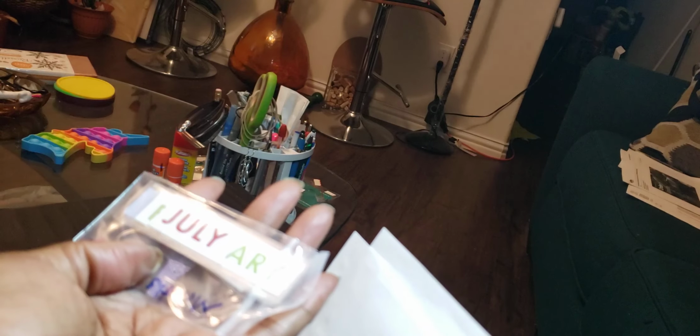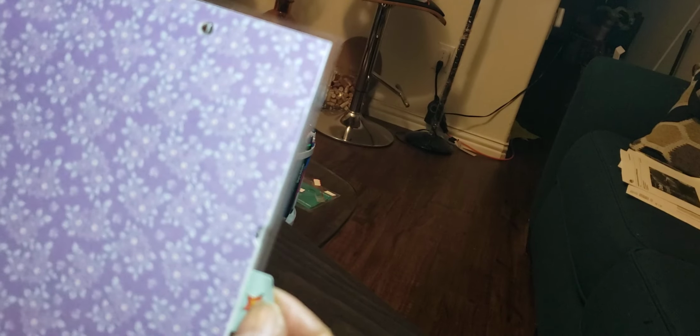These are the months, all laminated, and the numbers for any year that would be needed. And I will store them in here, and in this pocket. And then in the other pocket, I have my information. Fold it nice and neat.